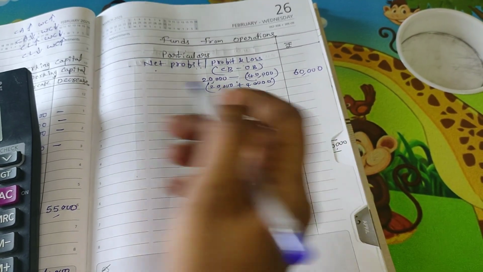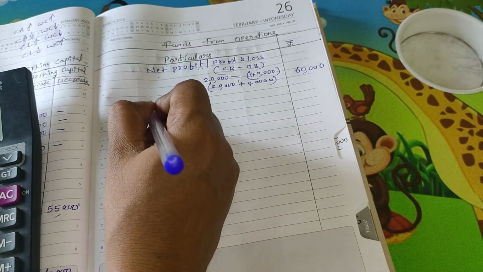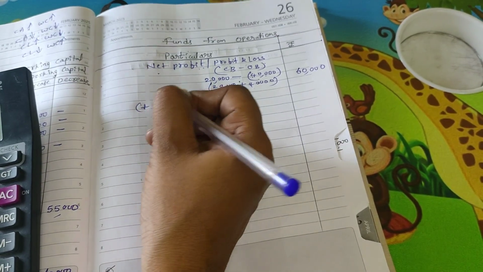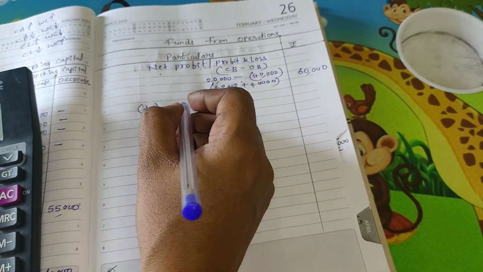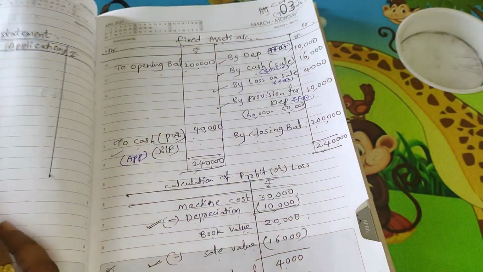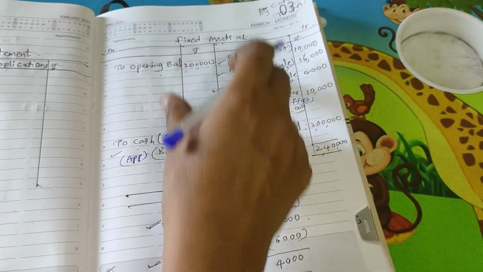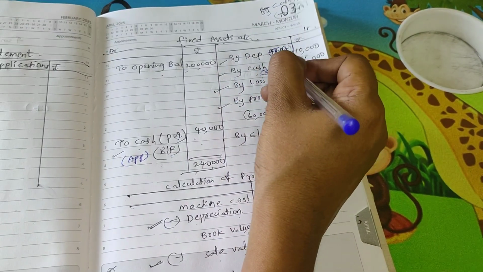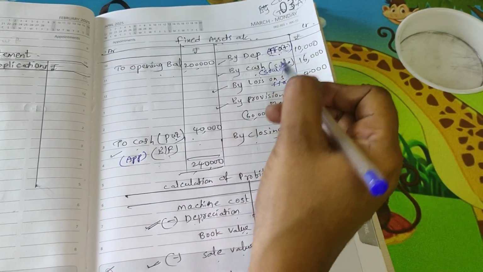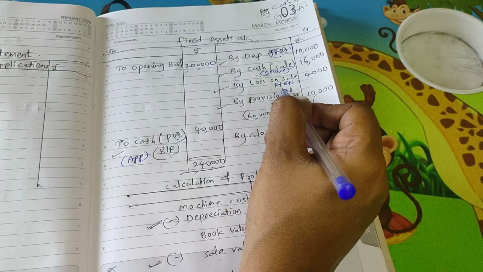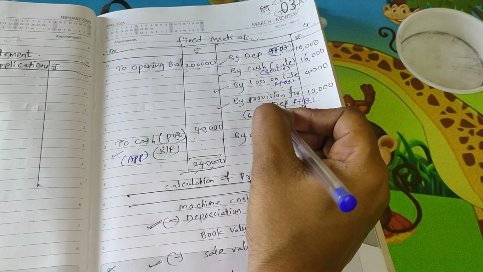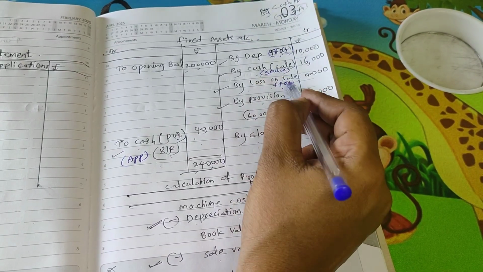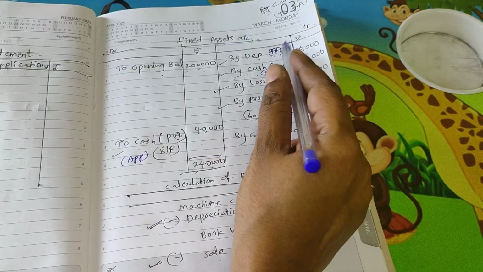Okay. Then we need to add those items to be added. What items we need to write here? Already we have fixed assets account. In the fixed assets account, we have depreciation that should be added in the funds from operations, and also loss on sale of asset. Okay, and provision for depreciation. These three items we need to write in the funds from operations.